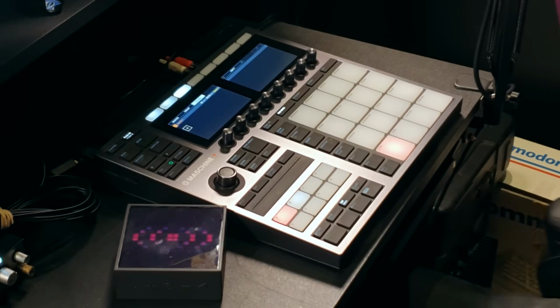So I'm just gonna demonstrate how it works, make a quick little bare-boned beat, show you the functions and see what it's about and what you have to look forward to on the October 1st or slightly before October 1st update. Make a new project right here.